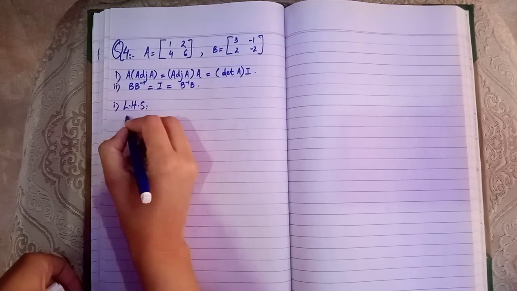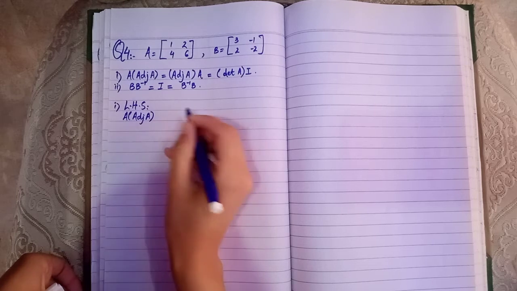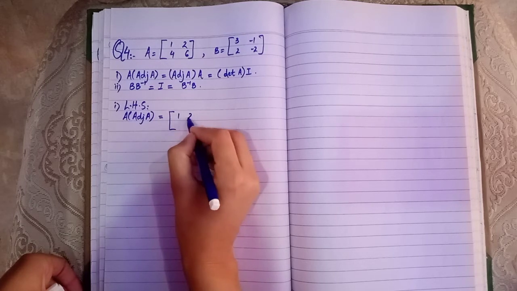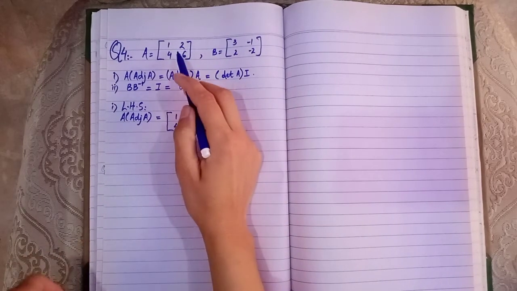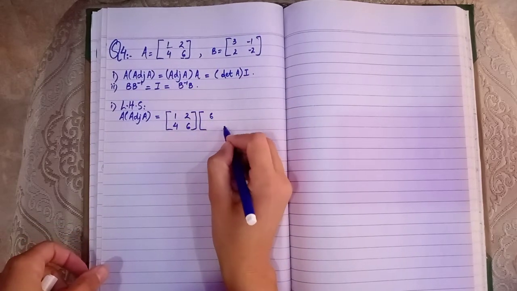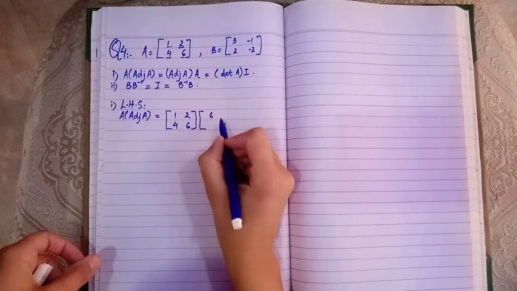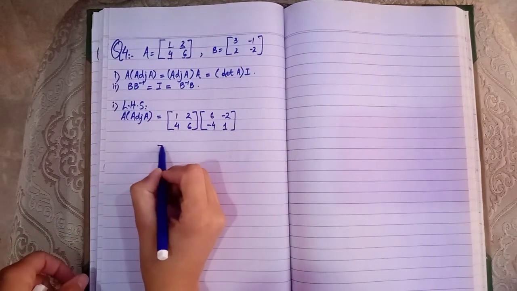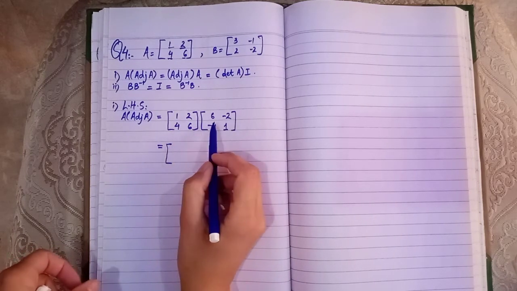Left hand side, which is A into adjoint of A. What is the matrix A? 1, 2, 4, 6. And what is the adjoint of matrix A? Change the places of the diagonal entries and change the sign for other entries. Now multiply both of the matrices.